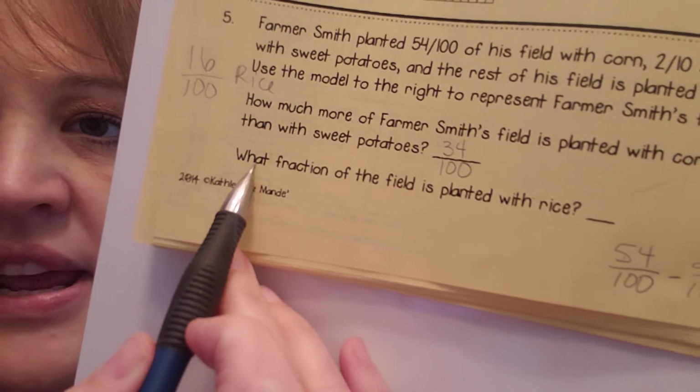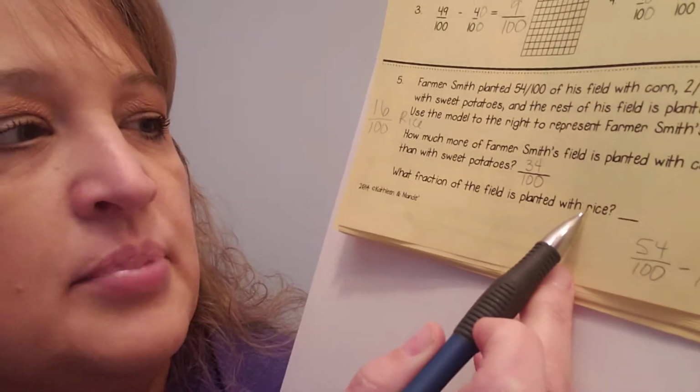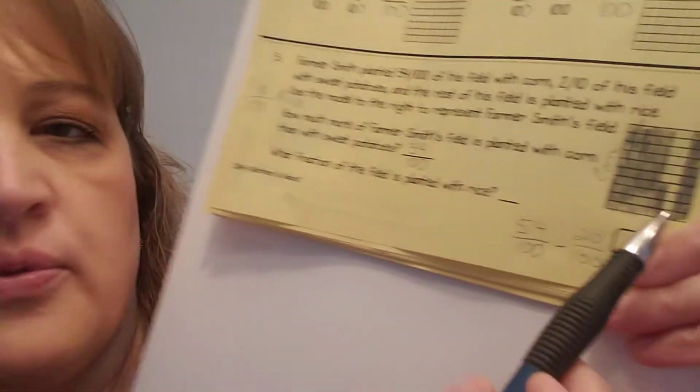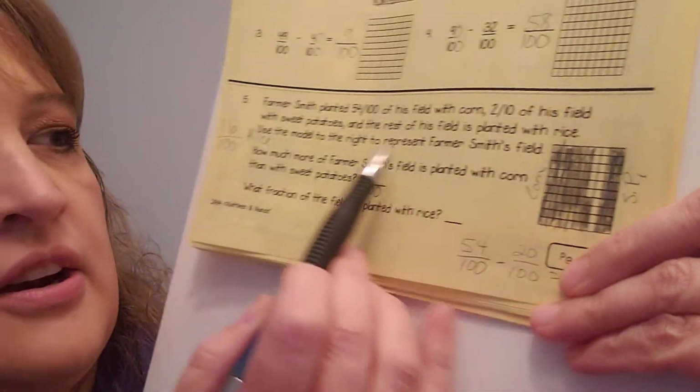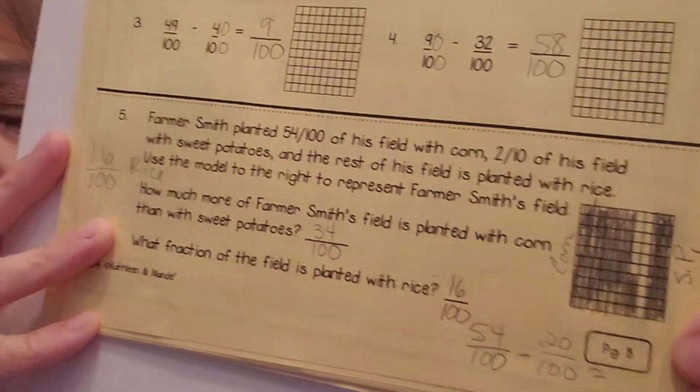Now, I think we've already answered this question. What fraction of the field is planted with rice? Well, rice was this leftover part right here, which was 16 out of 100. All right, my friends, good job. Turn to the next page.